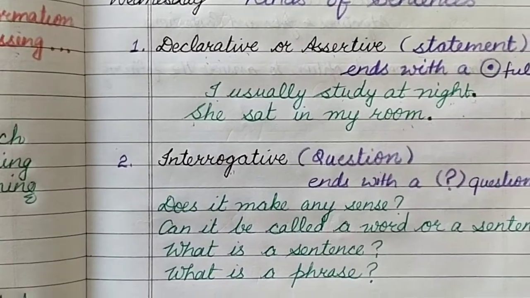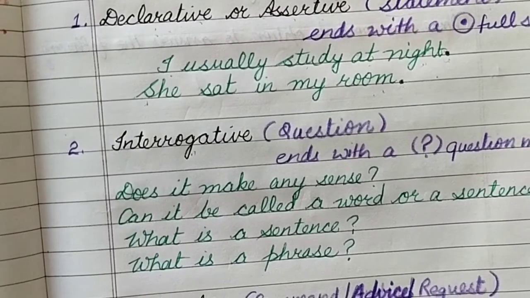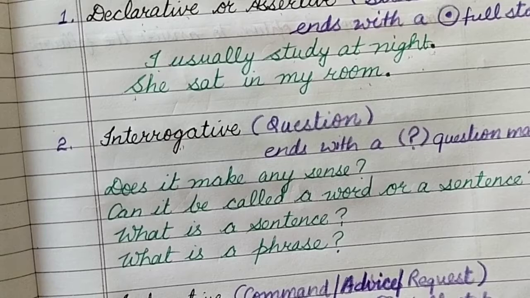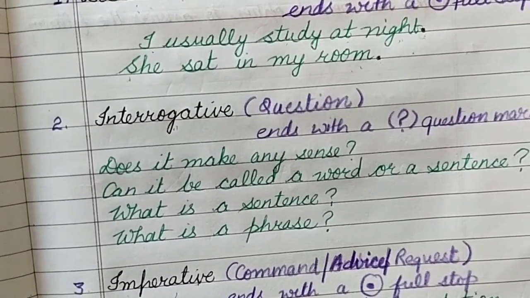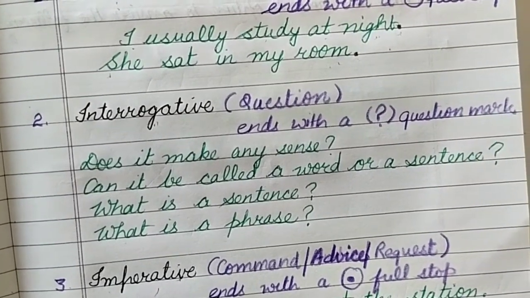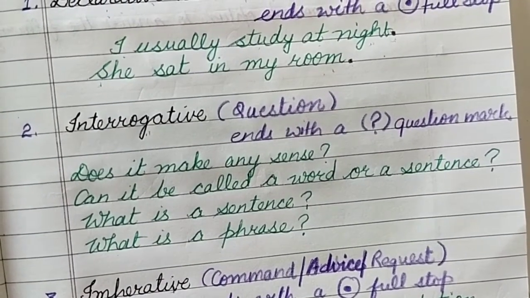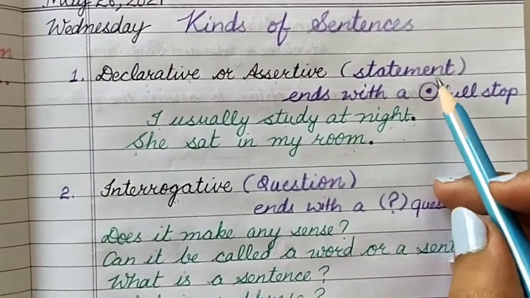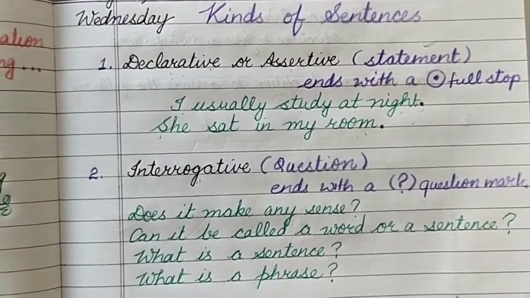Now, you can make number of declarative sentences. और हम रोज बनाते भी हैं. I like pizza. I watch movies on every weekend. My papa reads newspaper daily. So what I'm giving? All these sentences when I'm making, I'm just simply giving information. That is why all these sentences are declarative sentences or statements. Class 4 में आपने इसका नाम क्या देखा था? Statement. 3 and 4, right?